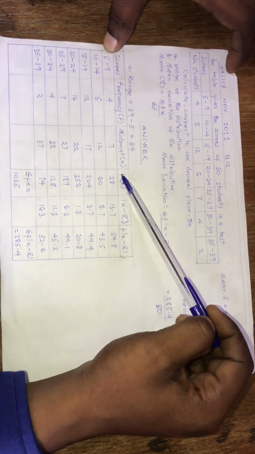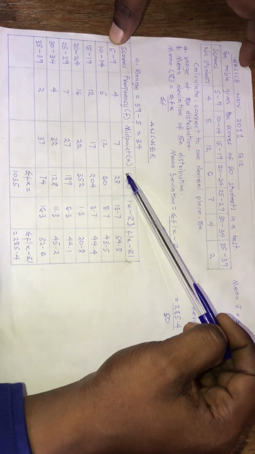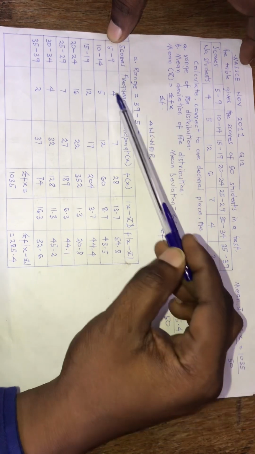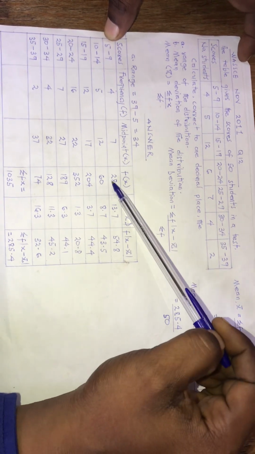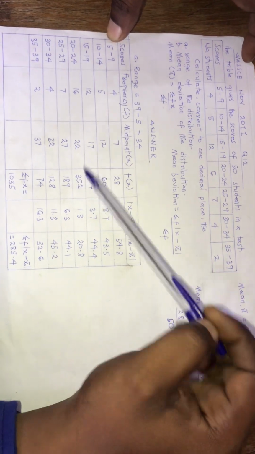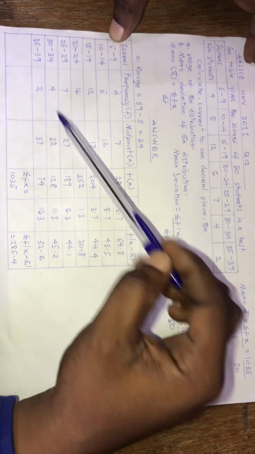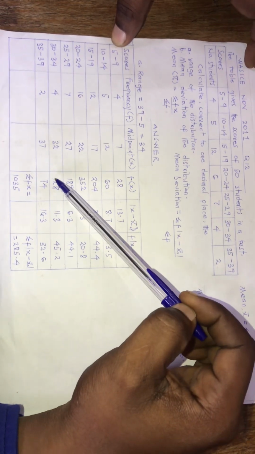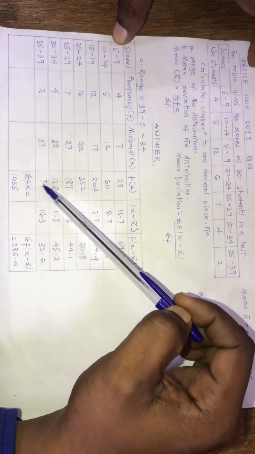Now we need to get fx, which means f multiplied by x, that is, the frequency times the midpoint. We have this times this, this times this, and so on. 4 times 32, we have 128. 2 times 37, we have 74.